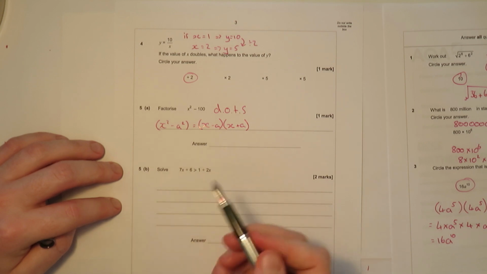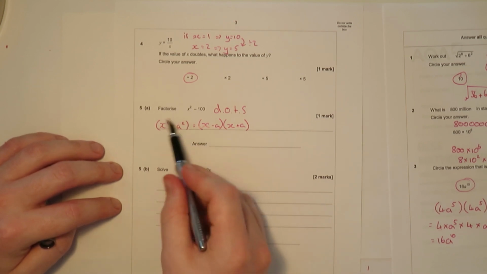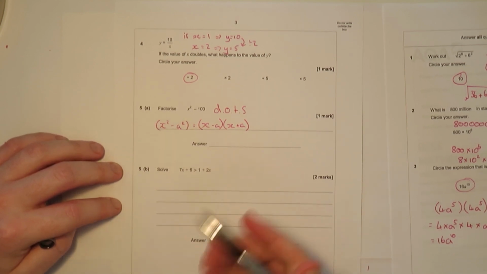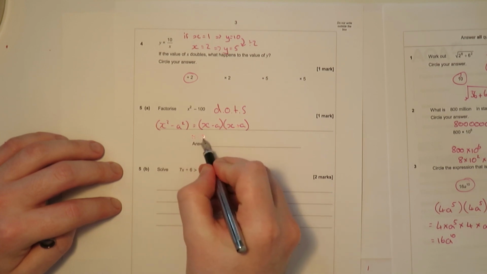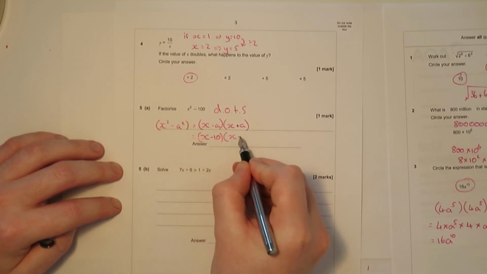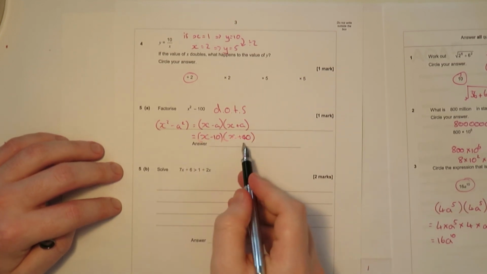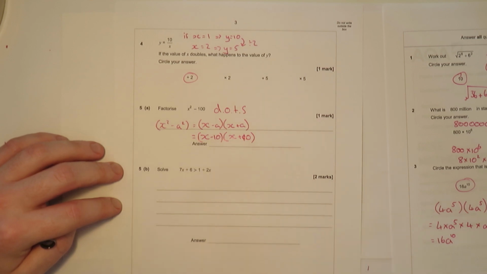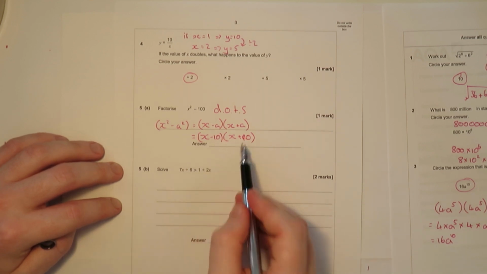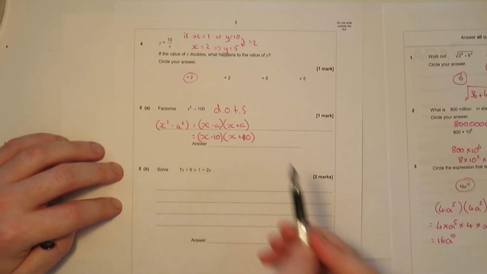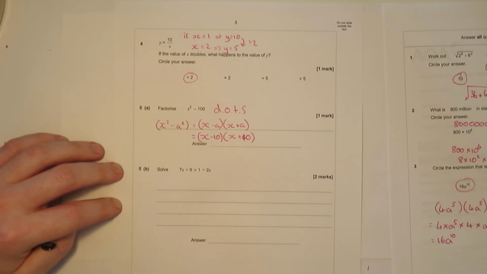Sorry, not the way you write it, the way you factorise this. We say it's x minus a, x plus a. So a is 10, so it's simply x minus 10, x plus 10. And that there is the answer: x minus 10, x plus 10. As you can see, I just do all of my videos in one take.